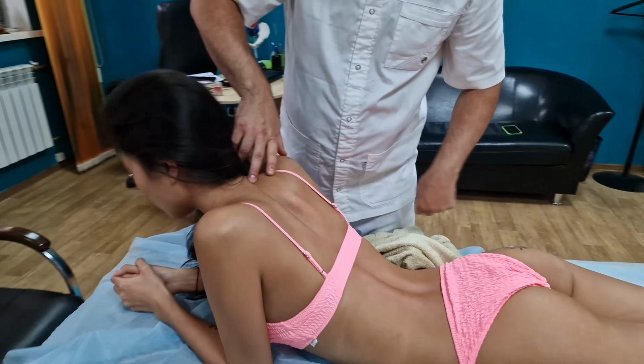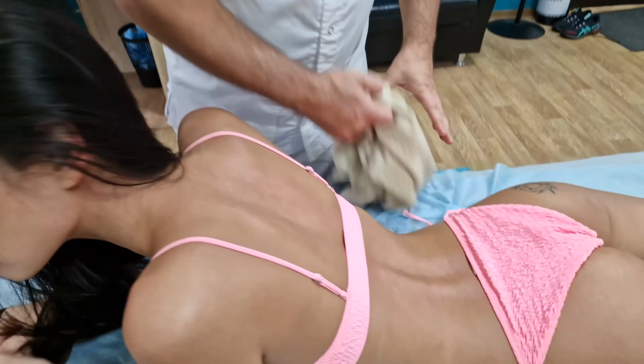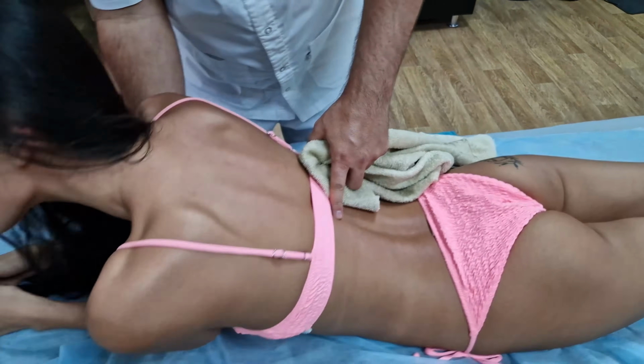So the hair's getting in the way here. So bring your elbows together, just like this.